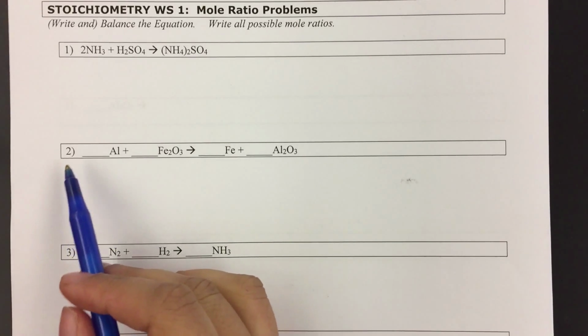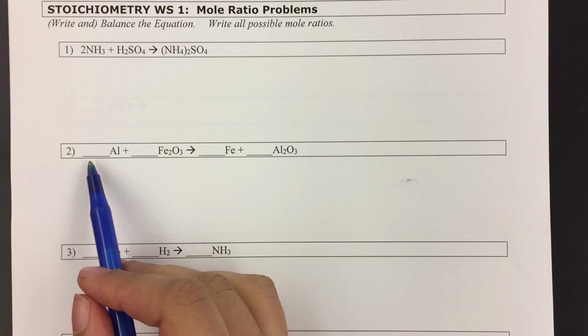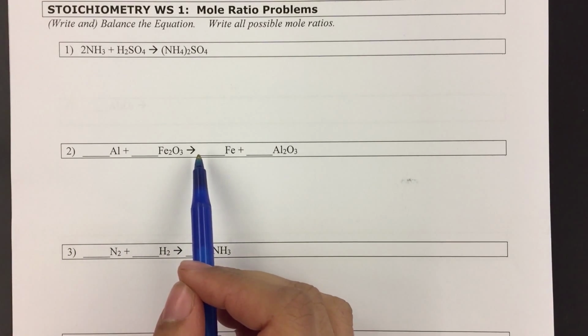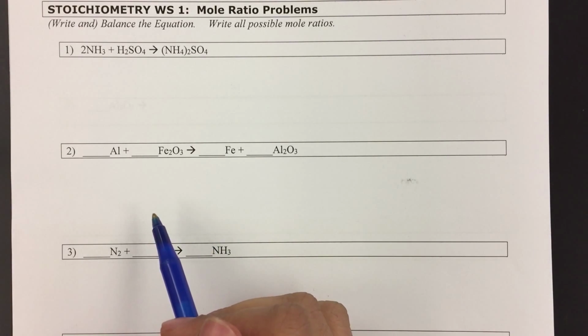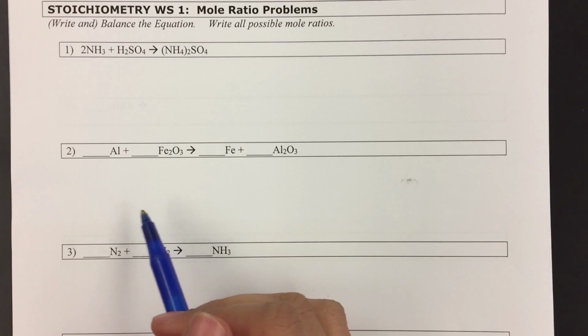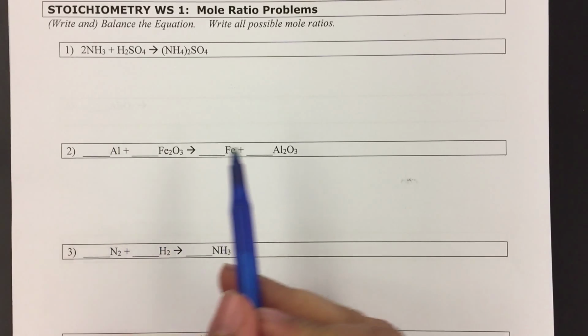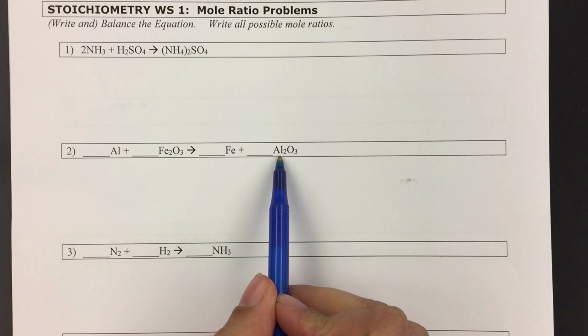Let's look at problem number 2 of this mole worksheet. If we look at problem number 2, you see the blanks that are indicating to you that the problem isn't balanced. However, we could also notice that if we looked at the reactants compared to the products, I have 1 aluminum here, I have 2 over here, so I'm obviously not balanced.